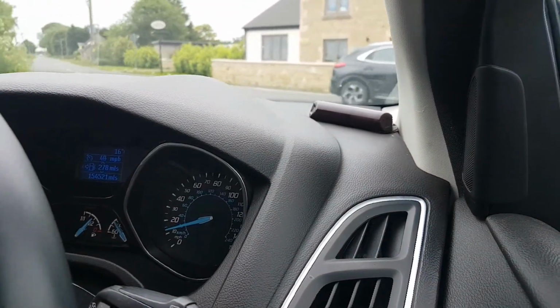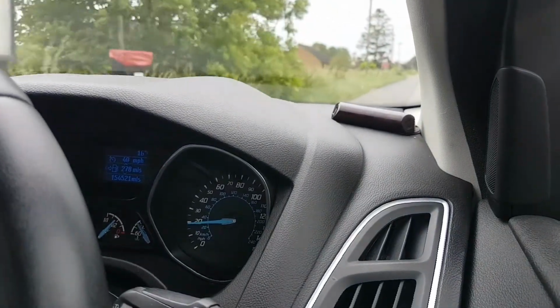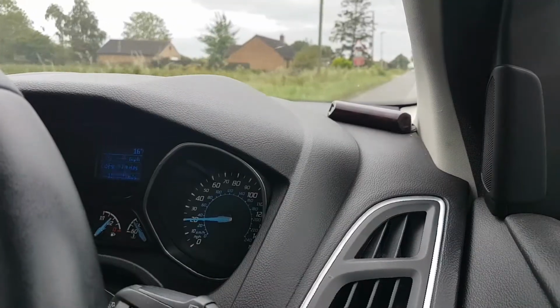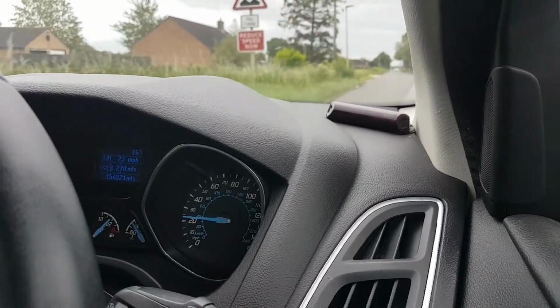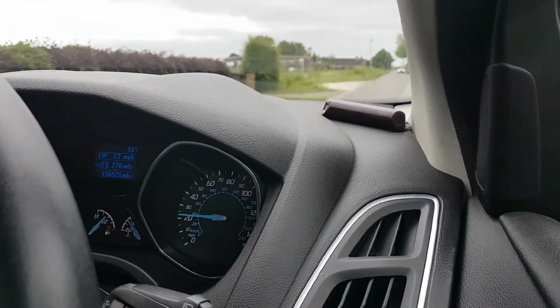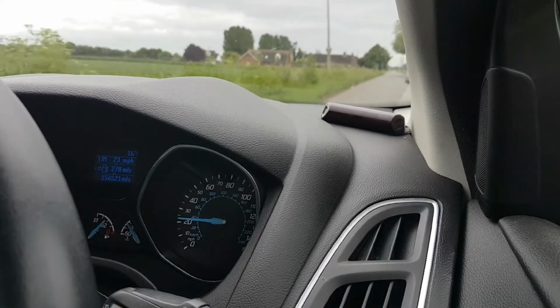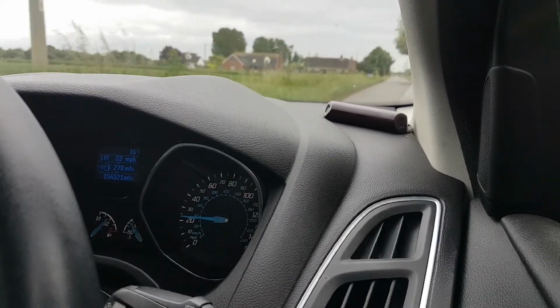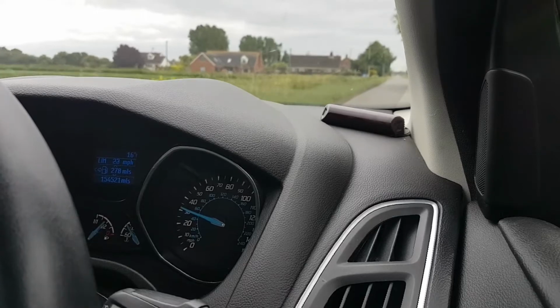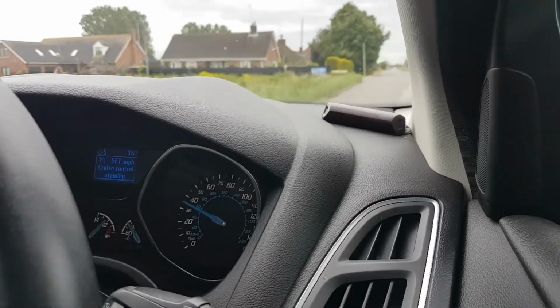I just want to retest again that the limiter still works. I have no reason to believe why not. So if I do limit 33, there we go. So yeah, straight away it's 33. So I need to literally kick the accelerator into the floor and the car bypasses the limiter. Now if I go back to cruise control, there we go.